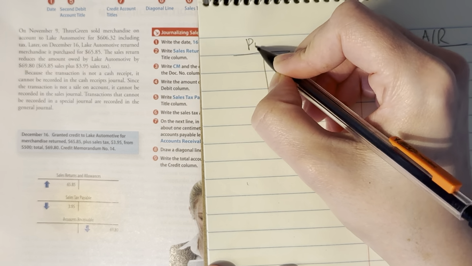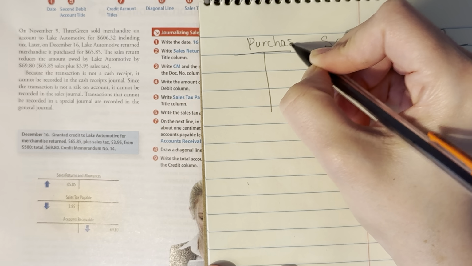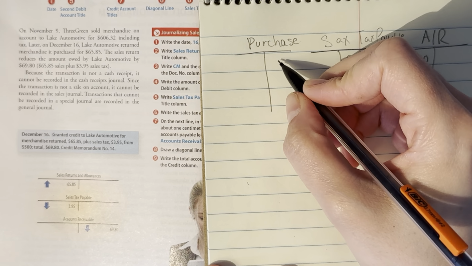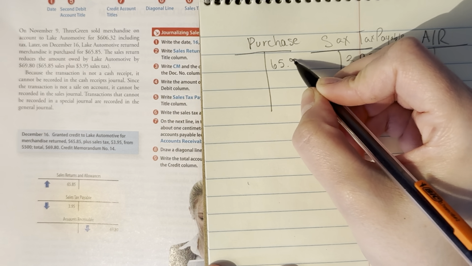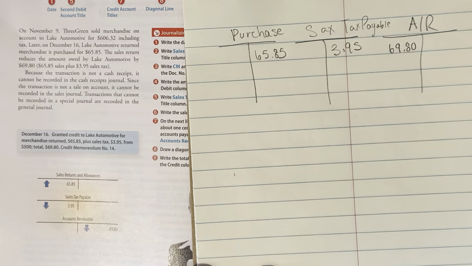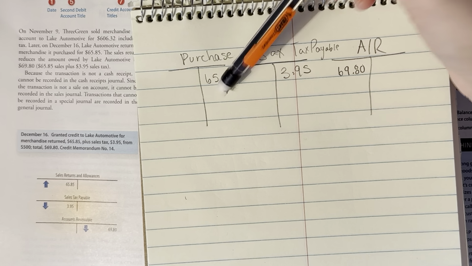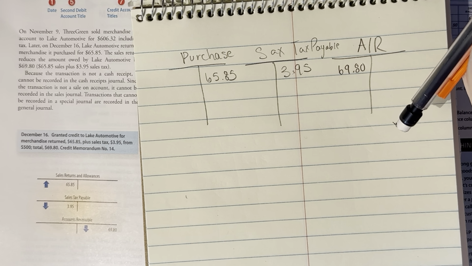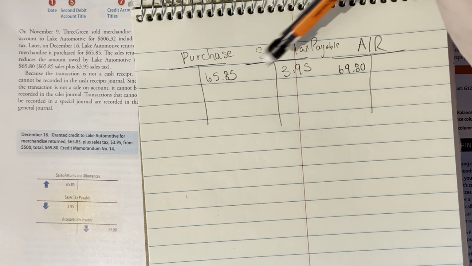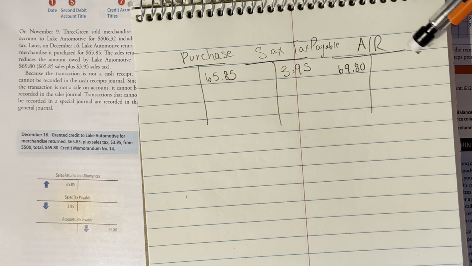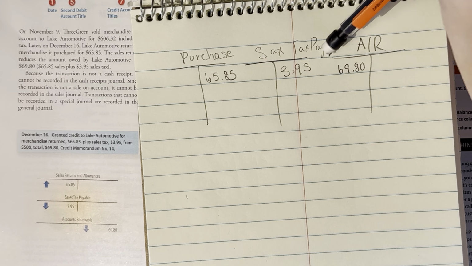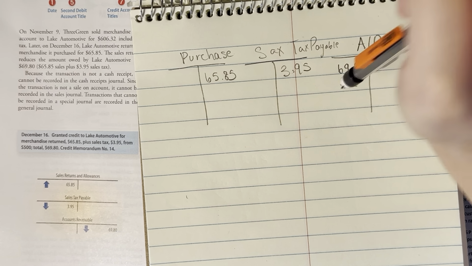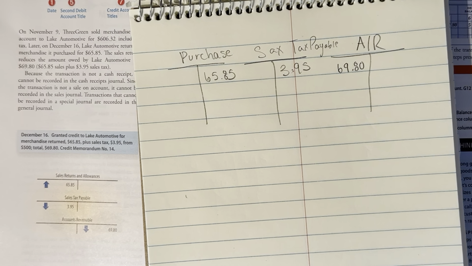And we would have had a sale for $65.85, based on this problem. We would have increased our revenue, and we would have increased our payable because part of that goes to taxes. And then they owe us the full amount. So on our books we see an increase in sales, an increase in tax payable, and they owe us $69.80.